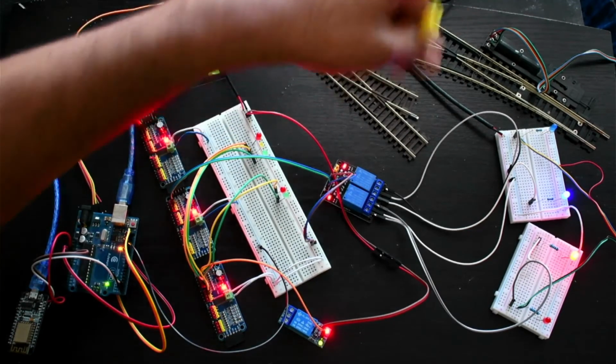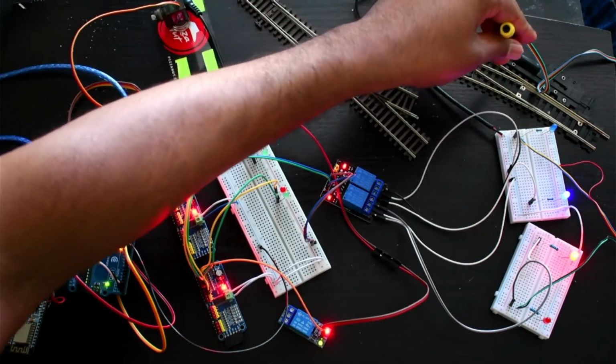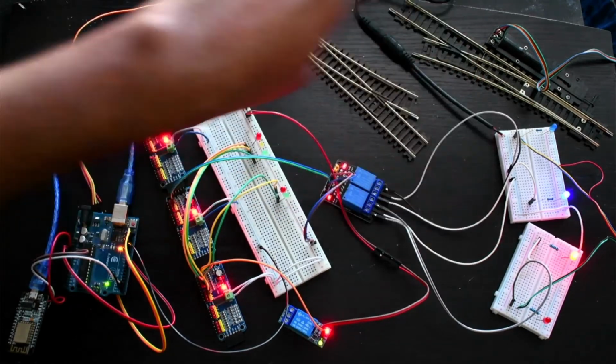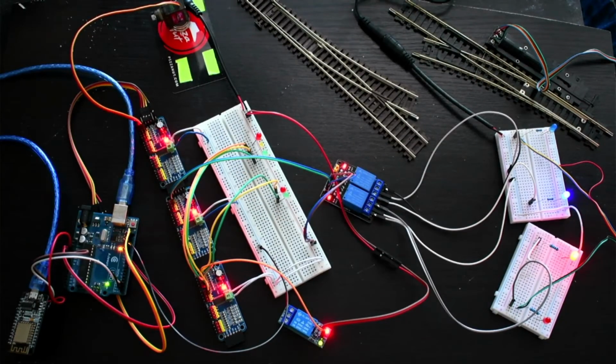So this is how you can always avoid burning your turnout. You can make sure your servo is also mounted and all the configuration is done. Now in the next section, we will test it via JMRI.